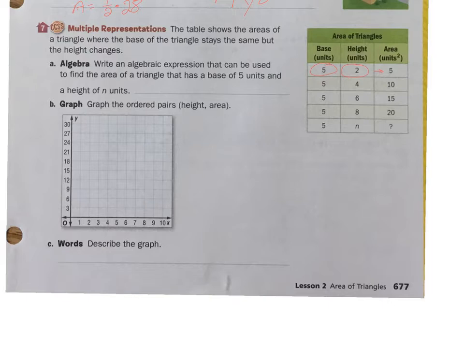Okay? So I'm going to look what's going on here. 5 to 10 is plus 5, plus 5, plus 5. So I'm going to say, instead of plus 5, I know repeated addition is just multiplication. So I'm going to do times 5.